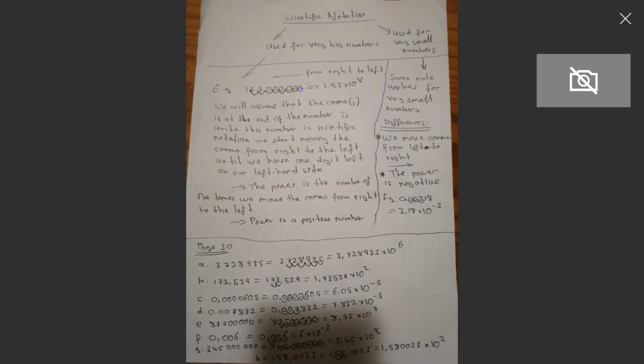So when we're moving the comma, we're going to start from there, from right to the left, until I have only one digit on my left-hand side. Then I'm going to stop. If I start from here and come this side, and stop after 5, I will have only the number 1 on my left-hand side. So that means my new number is going to be from there.